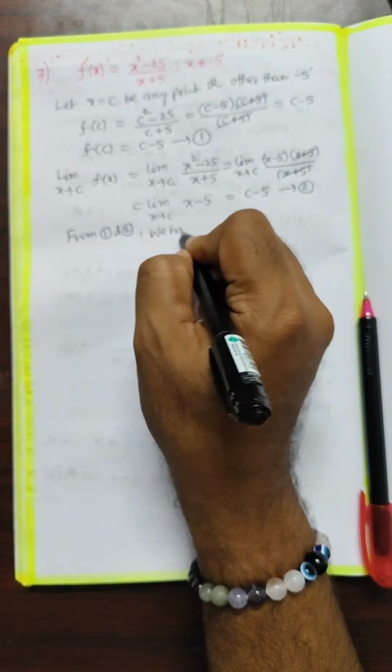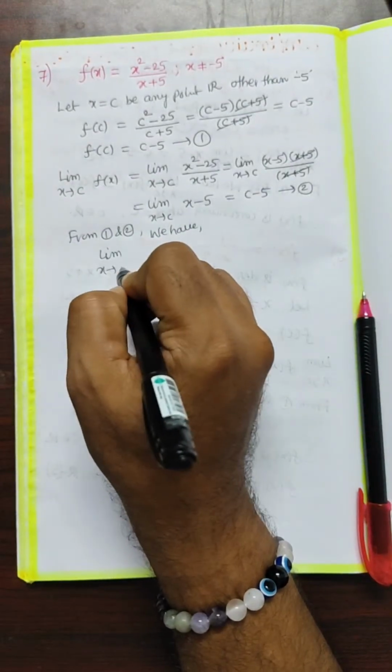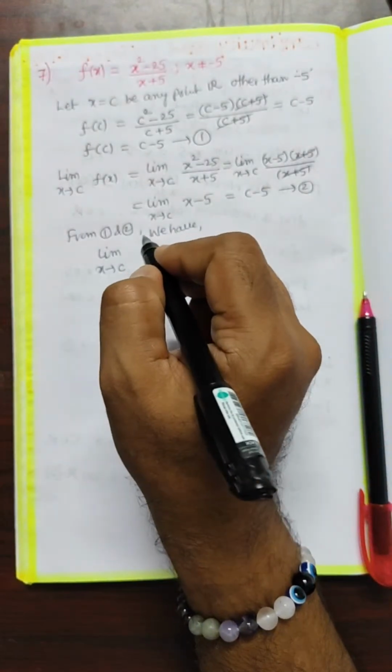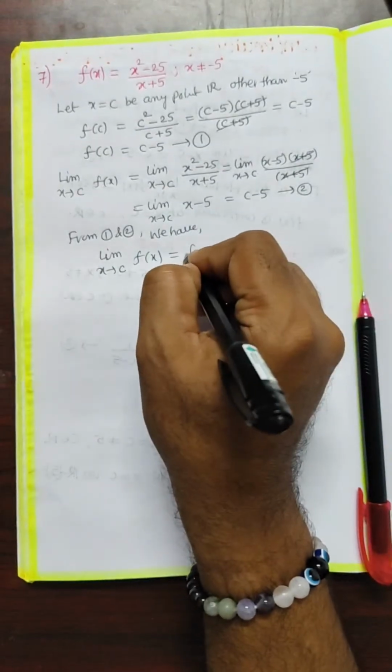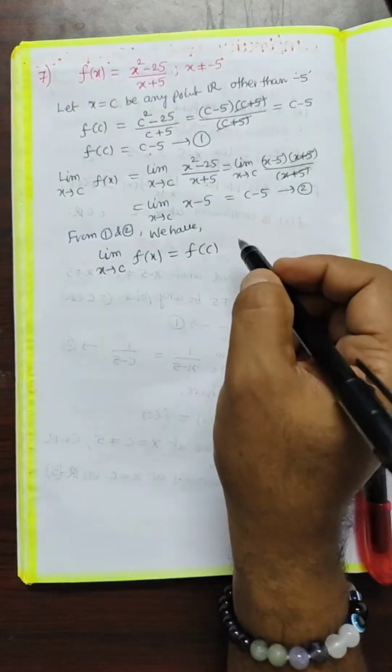From 1 and 2, we conclude that limit x tends to c f of x is equal to f of c. So f of c value and this function value both are same.